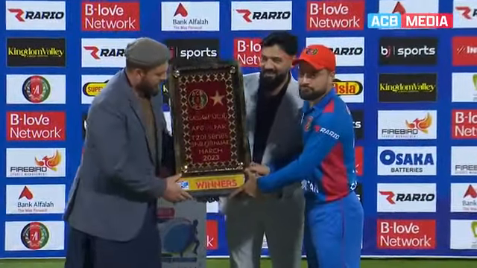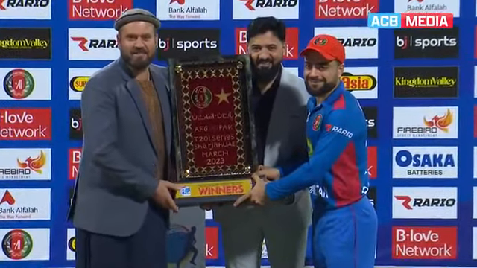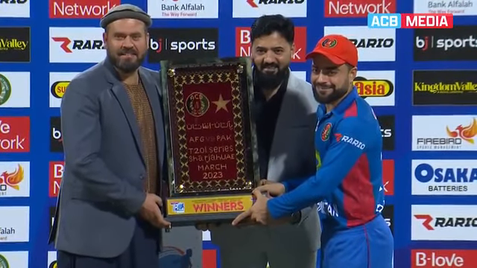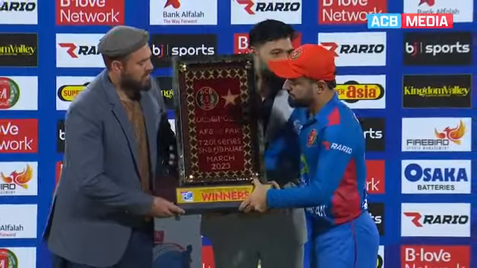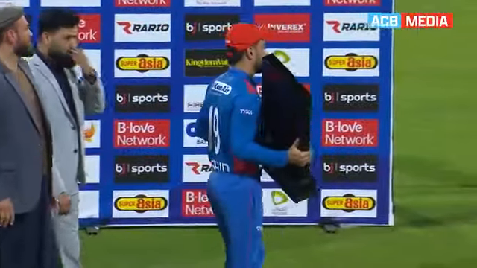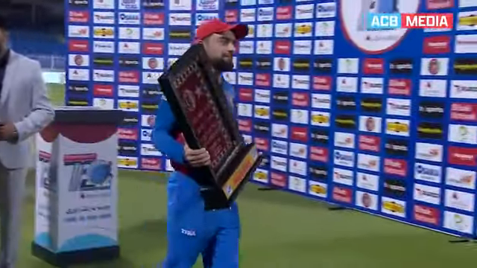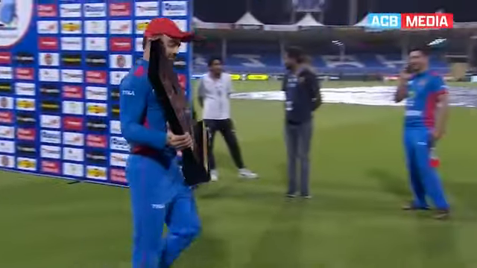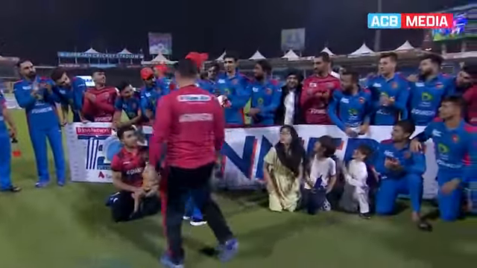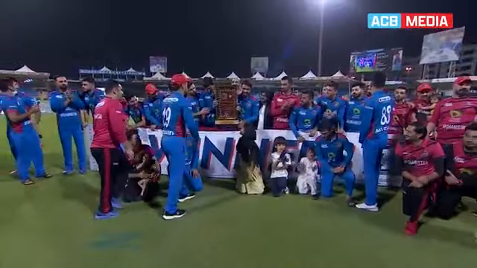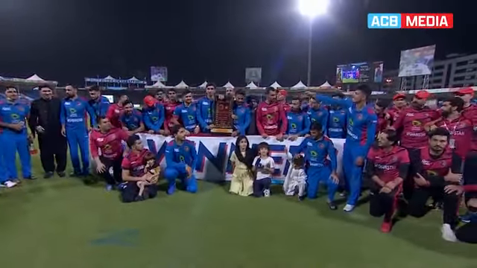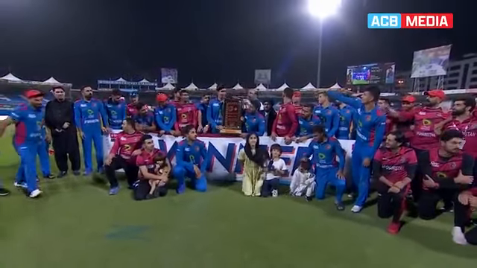There you have it then from Sharjah. 2-1 is the final score in the series, and Rashid Khan receives the winner's trophy in the T20 International Series presented by Bank Al Falah. Well deserved, well earned, and a long time waiting. It's not just two T20 international matches that they won. They've come close so many times, but this time around they made sure they crossed that finishing line, and it's a historic moment indeed.